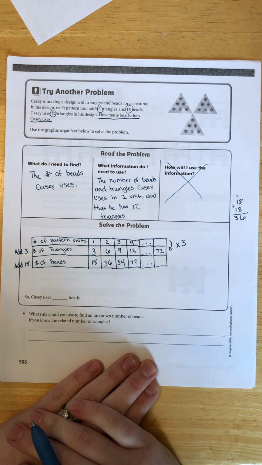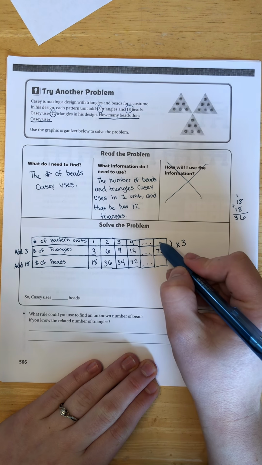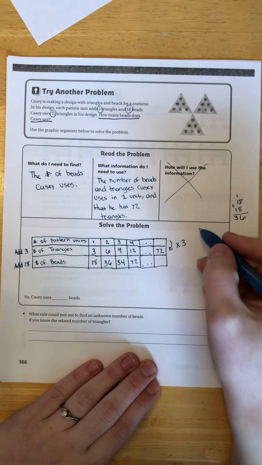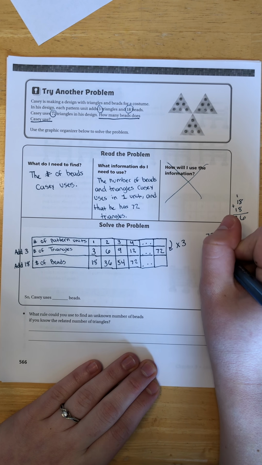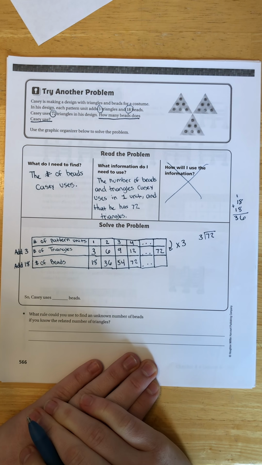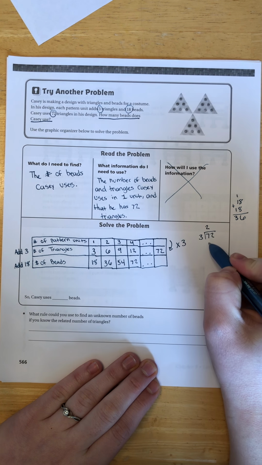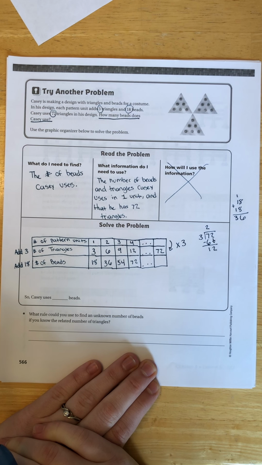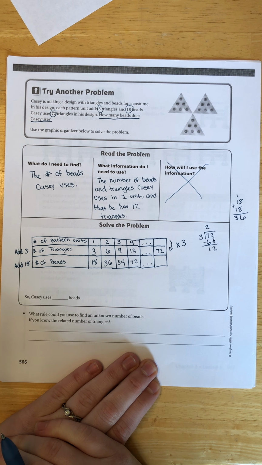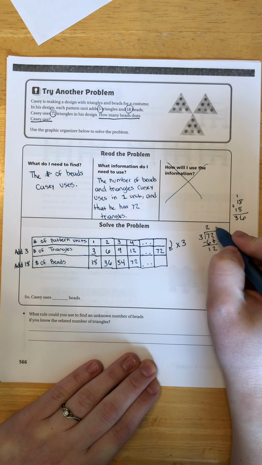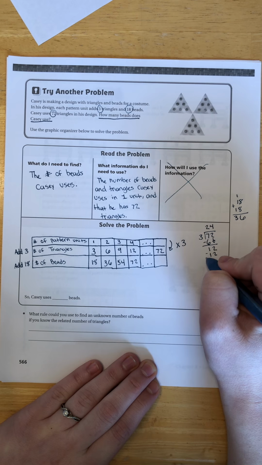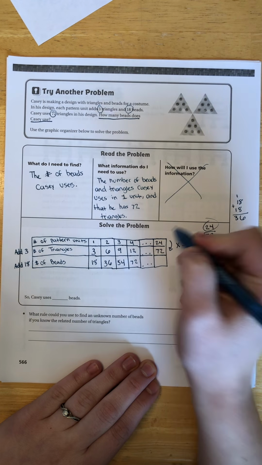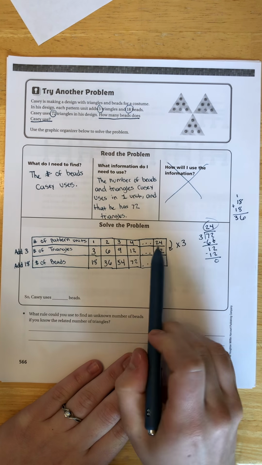So what times 3 is 72? We're trying to figure out this number up here. What times 3 is 72? We can work backwards, and rather than multiplying, we can divide. So let's do 72 divided by 3 here. 3 can go into 7 2 times. Subtract. Bring down your 2. How many times can 3 go into 12? 4 times. All right, so right here, 24. 24 times 3 equals 72. That's how we figure out that box.